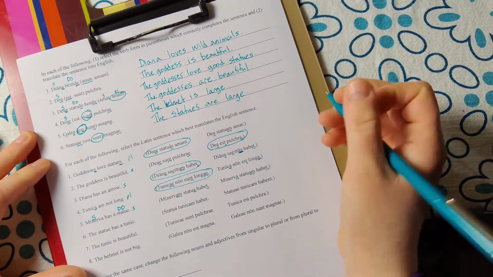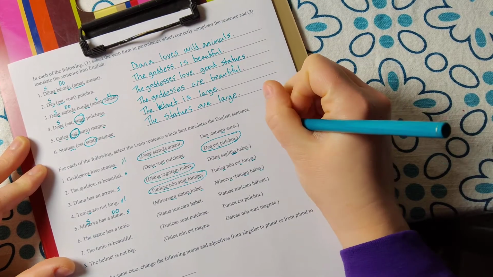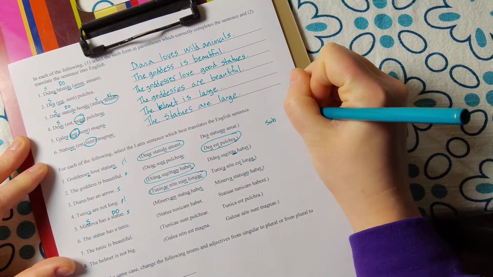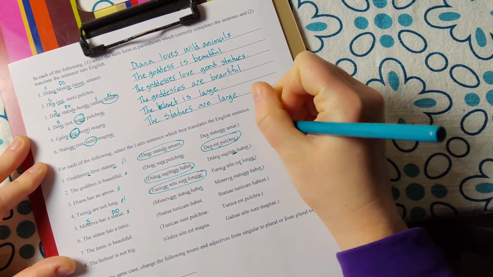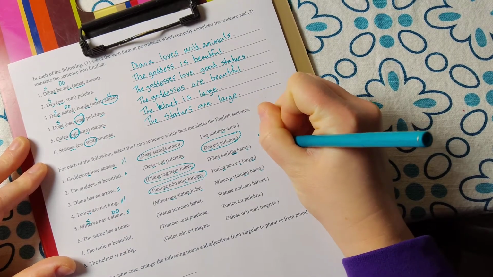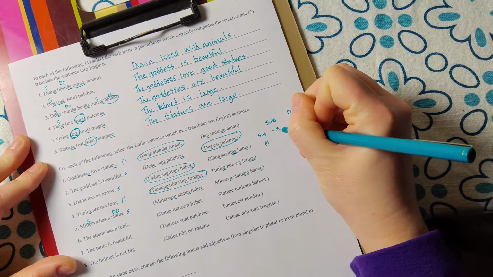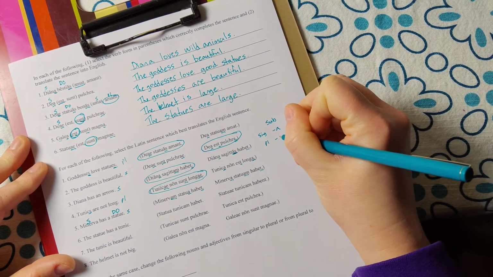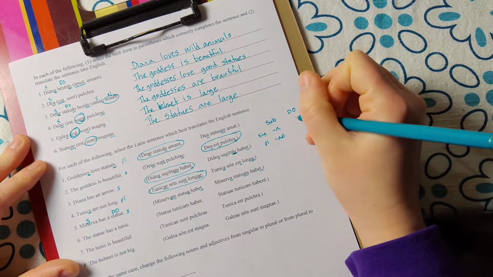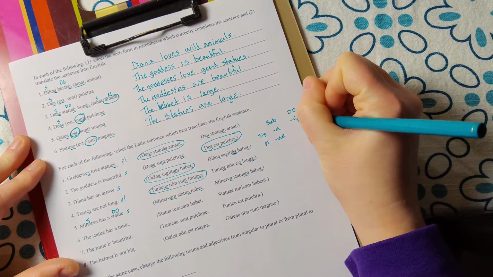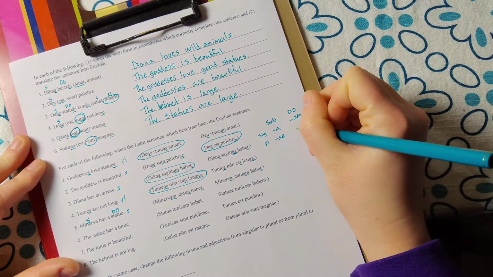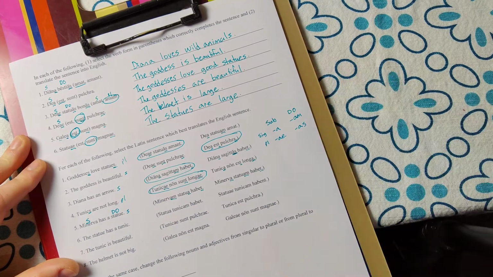So, we should have probably done this first. What are our subject endings and our direct object endings? Singular and plural. Subject endings are either A for singular or AE for plural. Direct object endings are AM for singular or AS for plural.